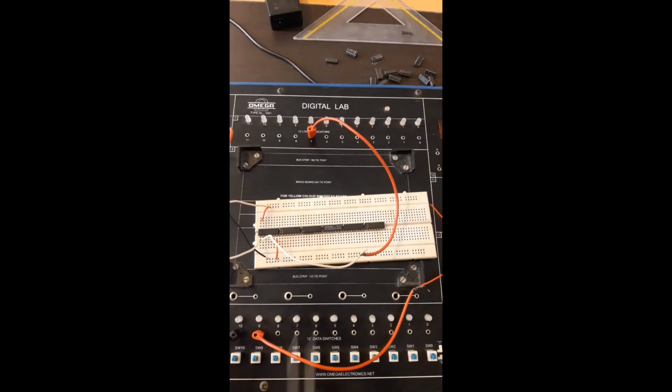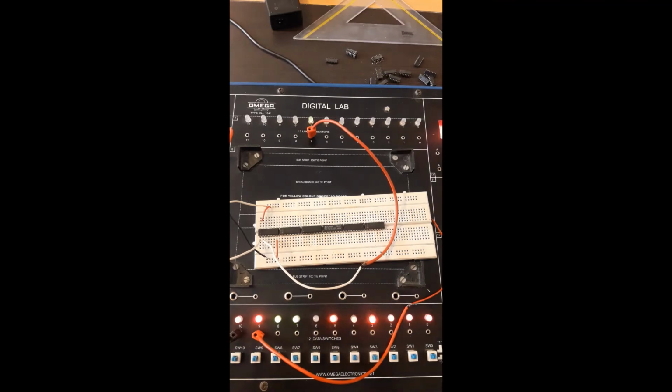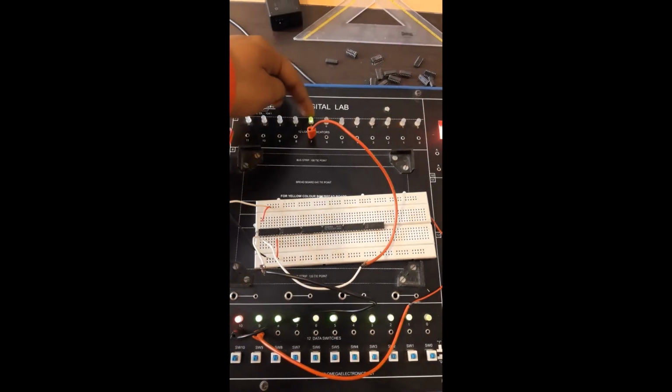Now we will see whether the IC is working properly or not. We have switched on the device, and all these green lines are the inputs, and for this circuit this is our input terminal. It will show the output.